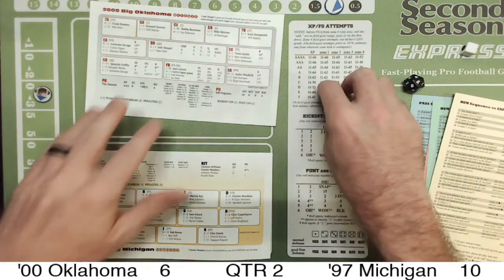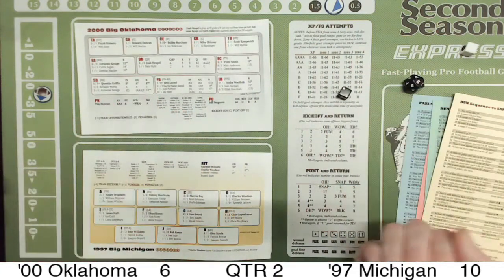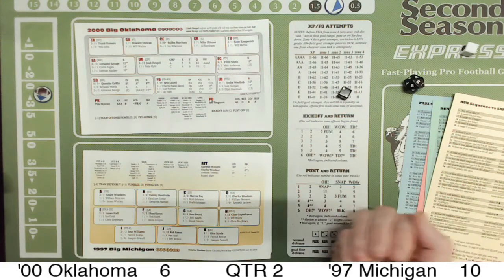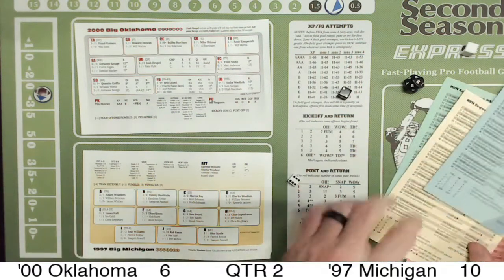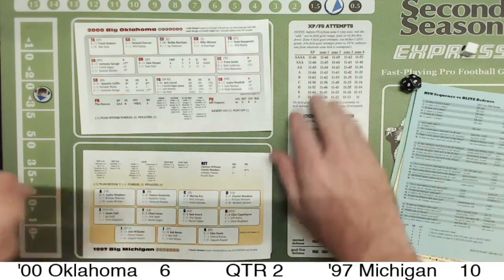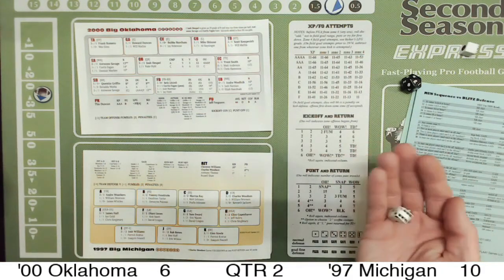Michigan is set to receive the ball here in the second half. So Oklahoma just needs to run out this clock. They're going to go run against the blitz. So Michigan hoping to pressure a turnover here. 4th turnover in the first half by Oklahoma.